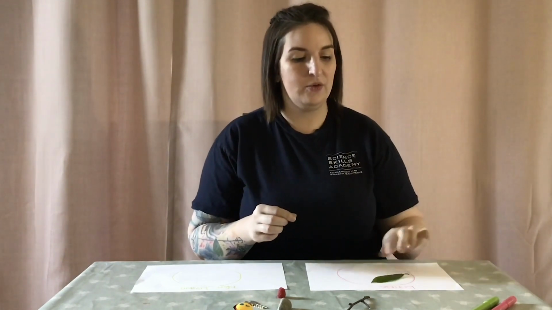I found this leaf in the garden. It's come from a tree, and living organisms need a lot of conditions to be alive, such as sunlight, water, and nutrients. This leaf needs all of those items, and it is therefore a living organism. So I'm going to pop that in my living circle.